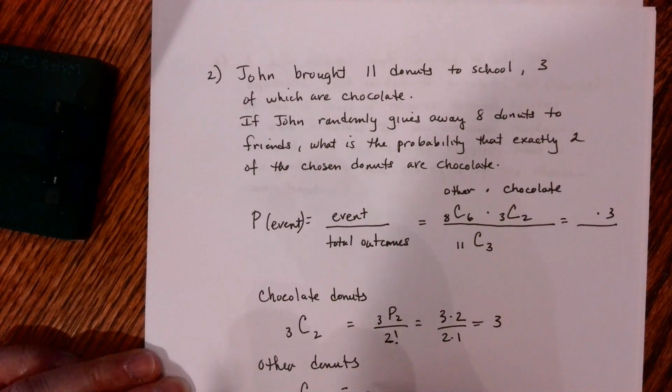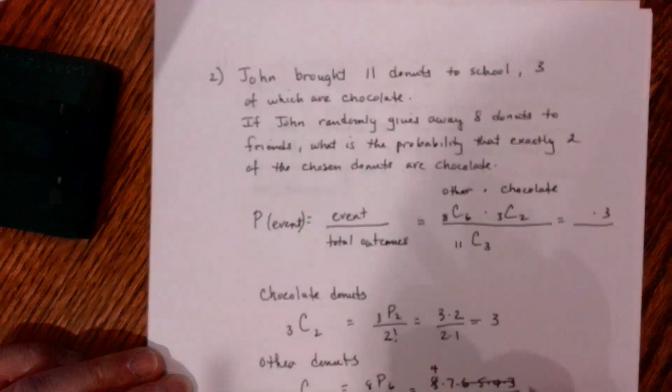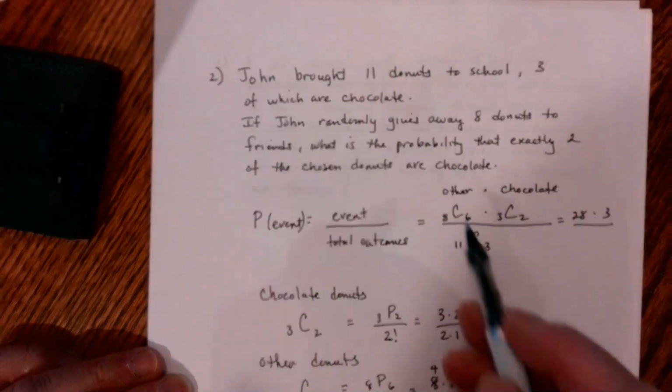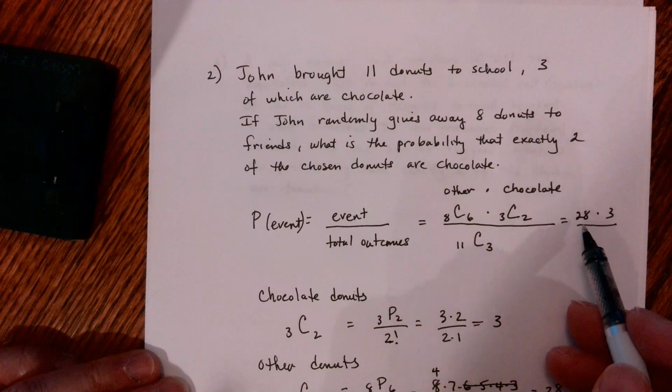8 taken 6 at a time is going to be the permutation of 8 items taken 6 at a time, all divided by 6 factorial. So we want the first 6 out of 8. So it's going to be 8, 7, 6, 5, 4, 3. That's 1, 2, 3, 4, 5, 6. All divided by 6 times 5 times 4 times 3 times 2 times 1. Well, the 6, 5, 4, 3 can be reduced. And of course, the 8 and the 2 divide, and 8 divided by 2 is 4. So that's going to end up giving me 28.